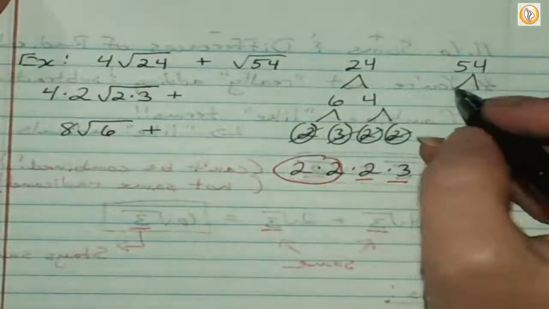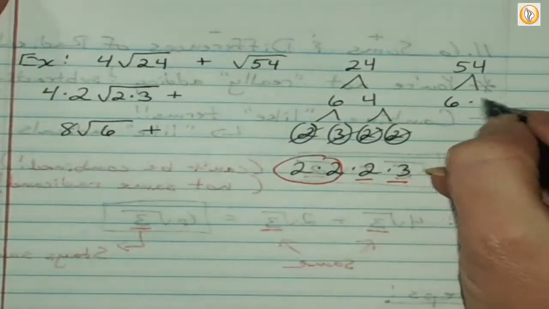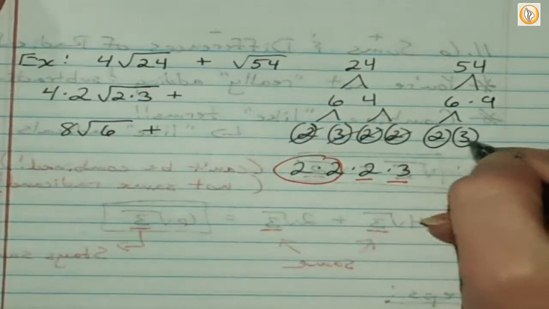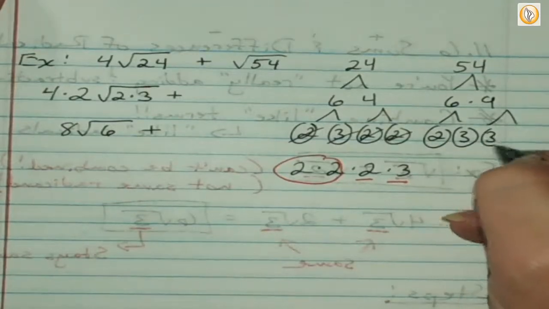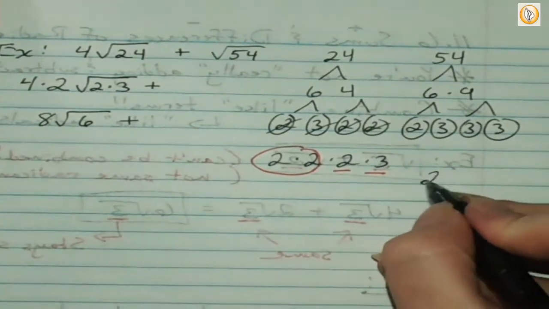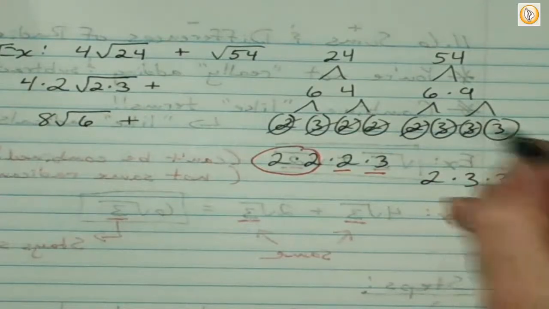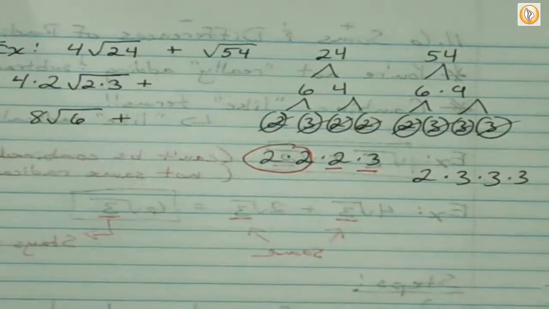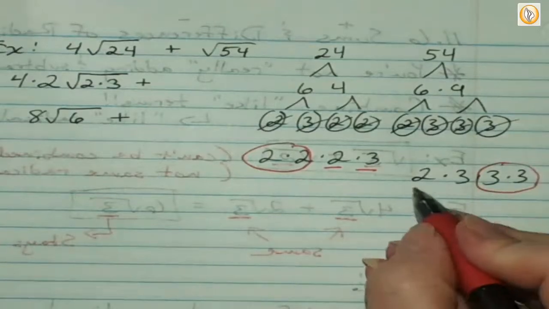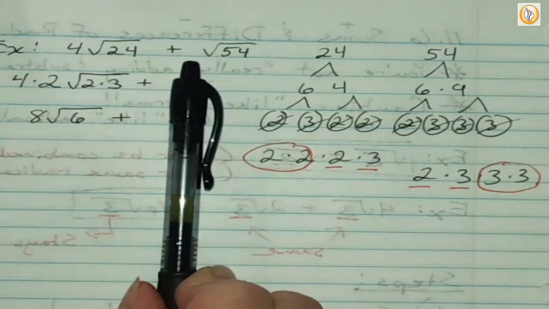All right, so now let's work on 54. Joseph, what 2 numbers give me 54? 6 times 9. Was it? No. So for this, we have 2 times 3, 3 times 3. Okay, so I'm going to write my prime factors. 2 times 3 times 3 times 3. Okay, so Joseph, what do I circle? A group of 3s, and I have 2 and 3 left over. So this didn't have an outside number, which is nice.